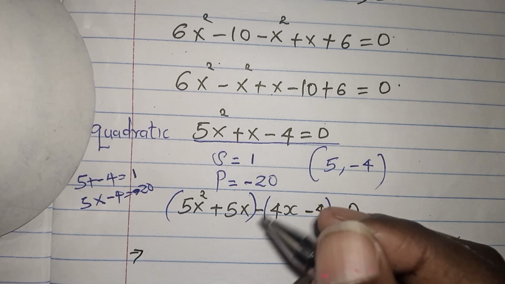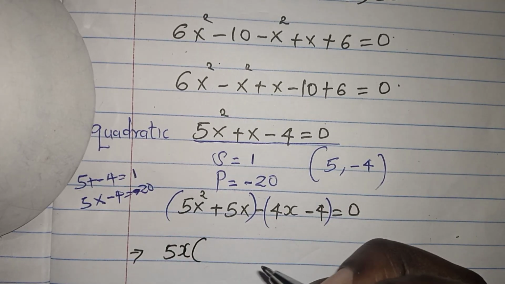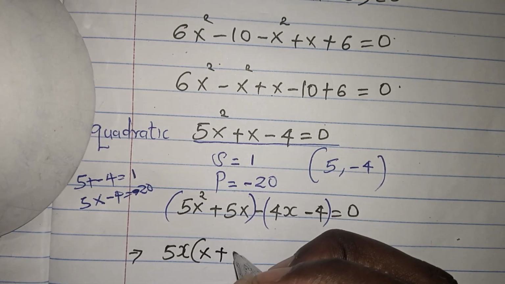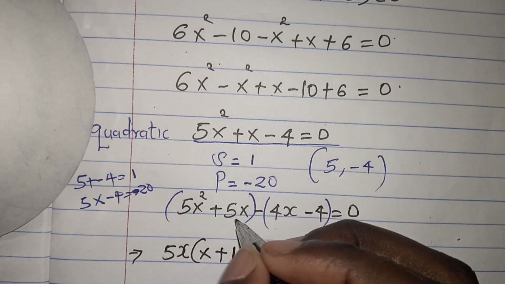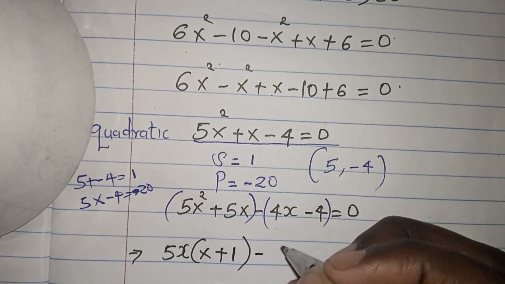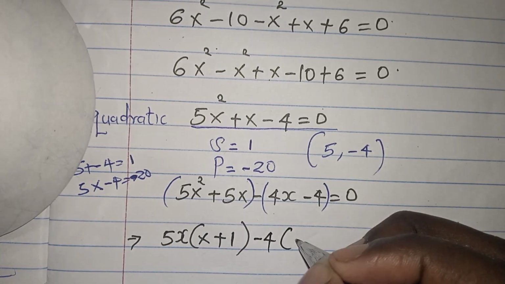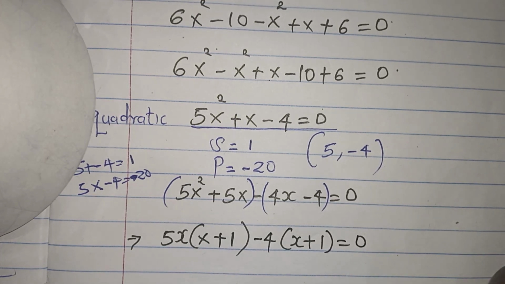So for this case, I'm factoring out 5x. So this will remain with x plus 1. So if I expand this, I'm getting this. Minus, for this case, I'll factor out 4 to remain with x plus 1 is equals to 0, right?